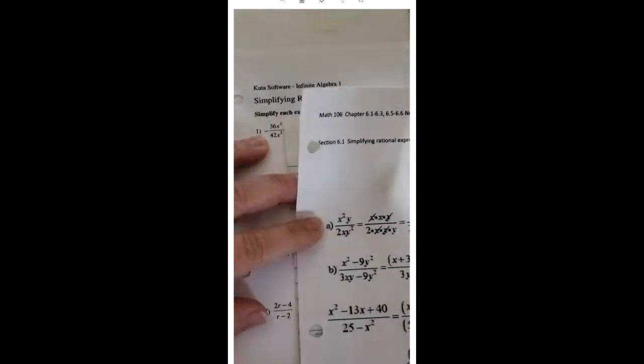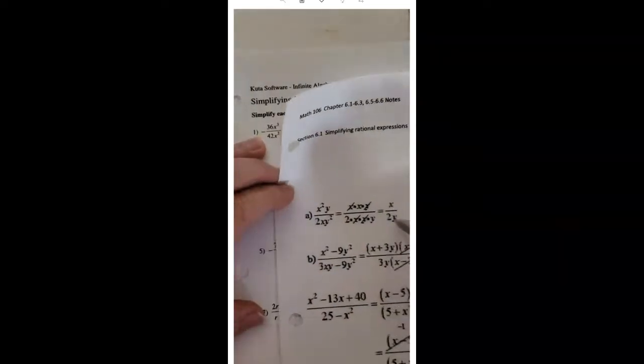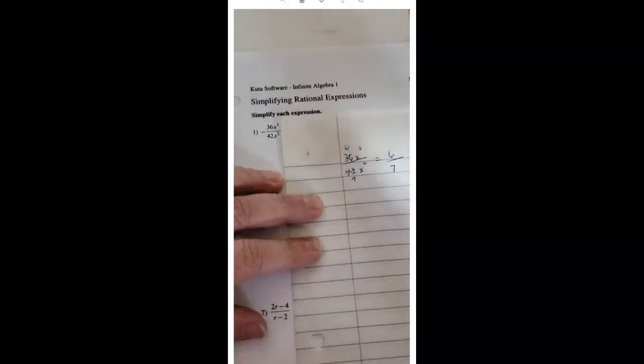So then this becomes a problem similar to this one, where all we have to do is factor it and reduce it. So 6 will go into 36, 6 times 6, and will go into 42 7 times. So I'm left with a 6 and a 7 from the 36 and 42. And now what about the x cubed and the x squared? Well, there's a 3 here and a 2 here.